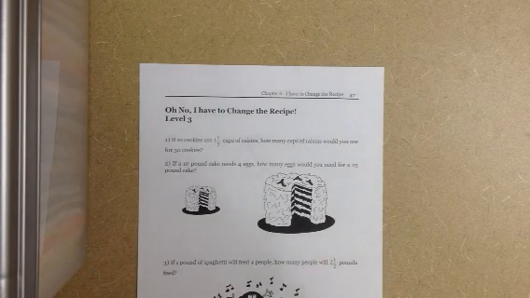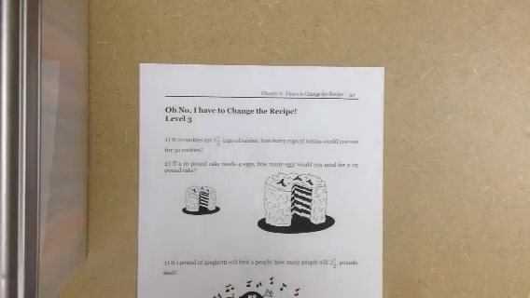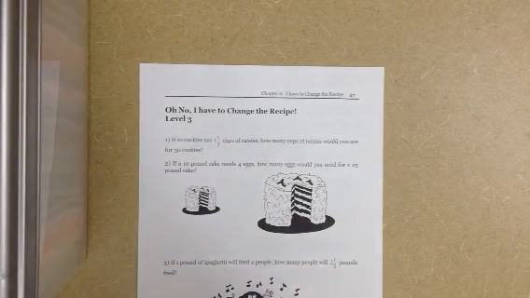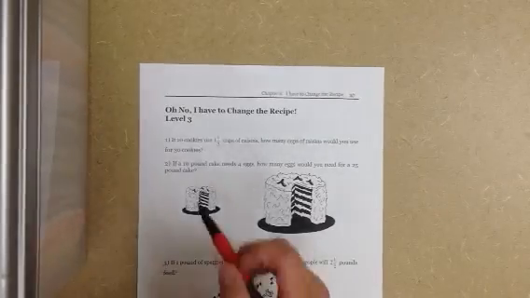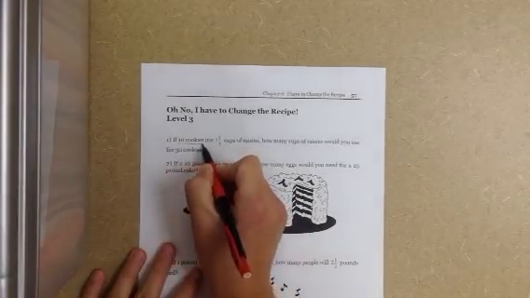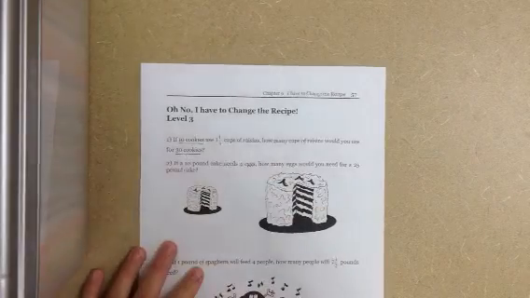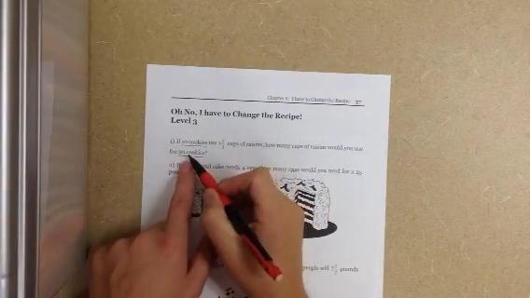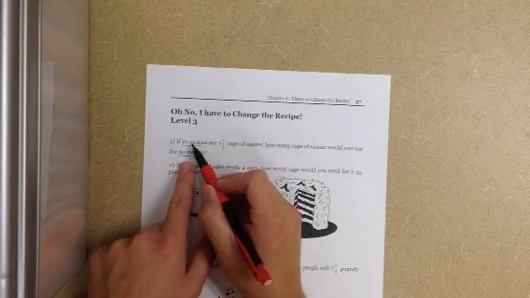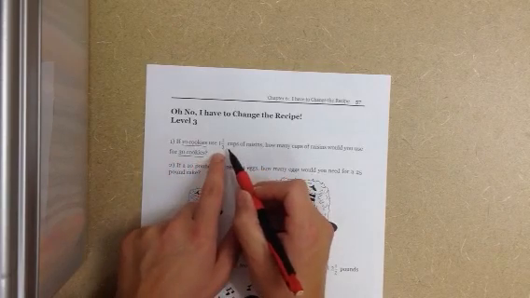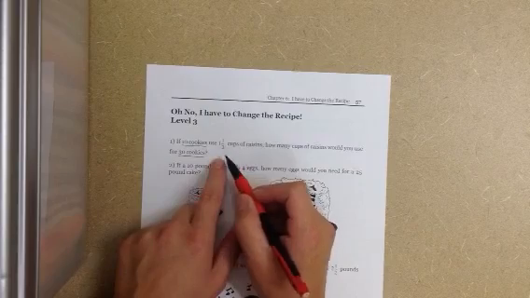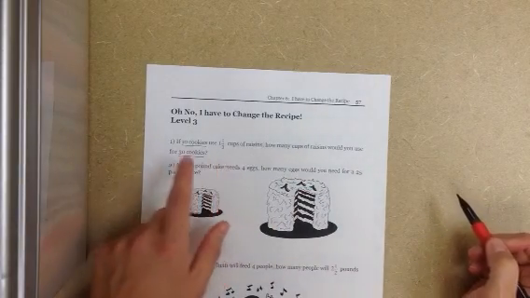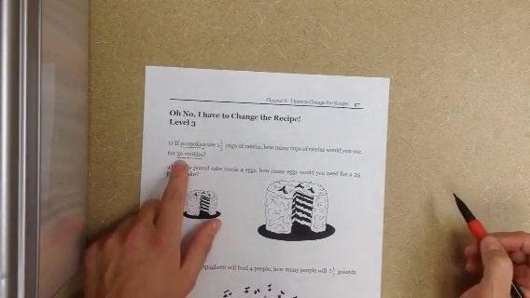All right, number 1. If 10 cookies use 1 1/3 cups of raisins, how many cups of raisins would you use for 30 cookies? So I'm going from 10 cookies to 30 cookies. And I know that 30 is 3 sets of 10. So I'm going to need 3 1 1/3 cups in order to get to my 30 cookies.